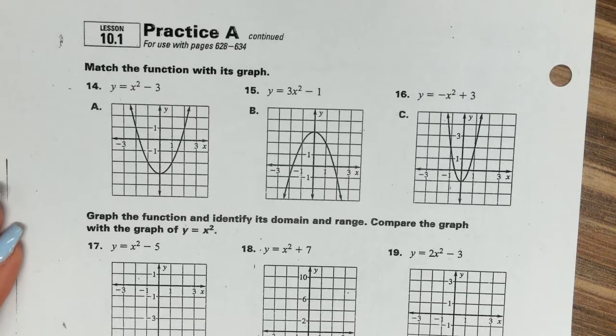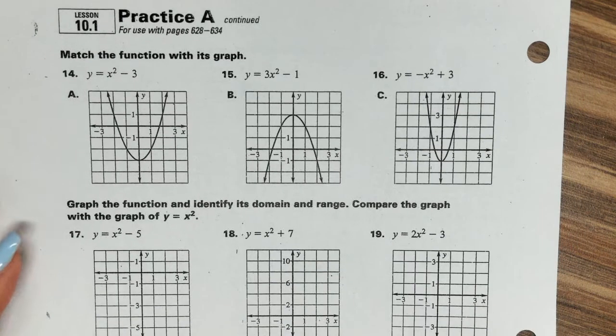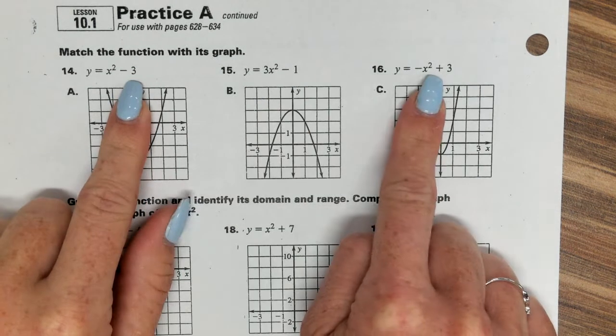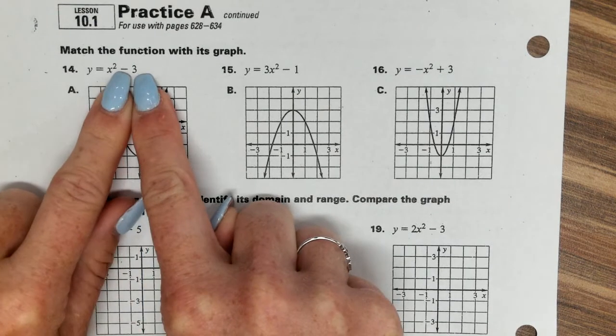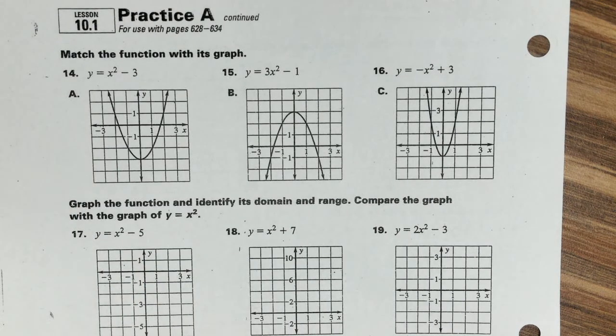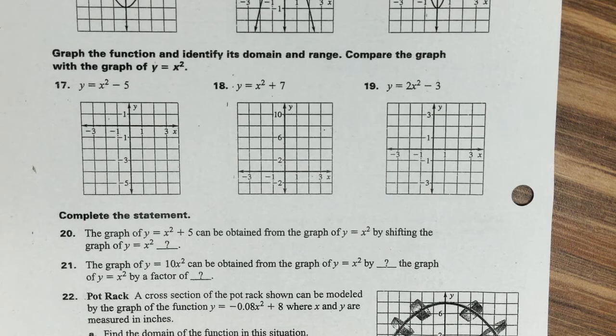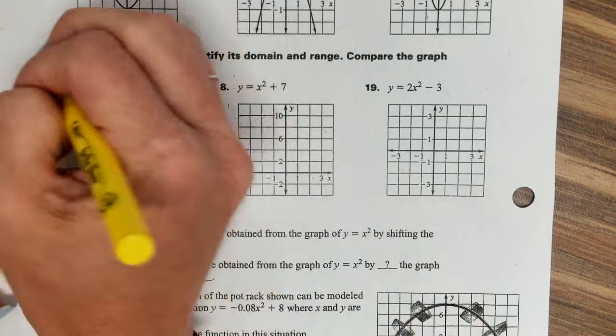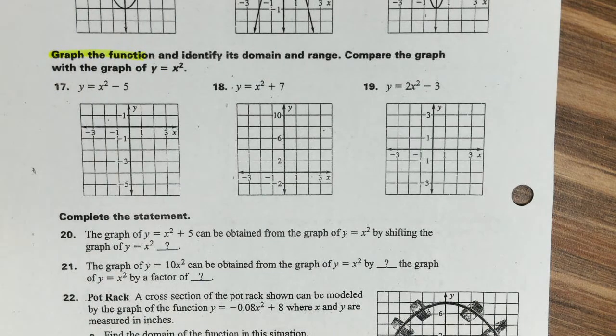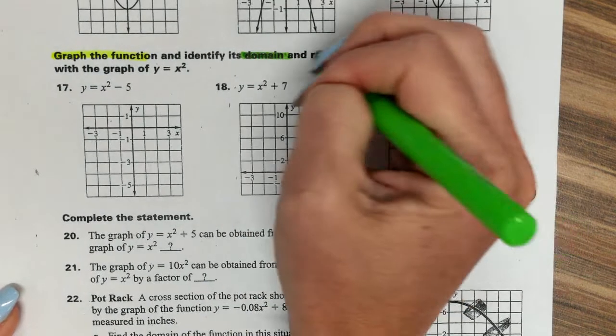This says match the function with its graph. I mean, your calculator will do it for you. You also know that this number is going to be the what? That's your y-intercept. Yes. Okay? The next section says graph the function, so that's part 1. You got to go graph it. The next part says identify the domain and range.